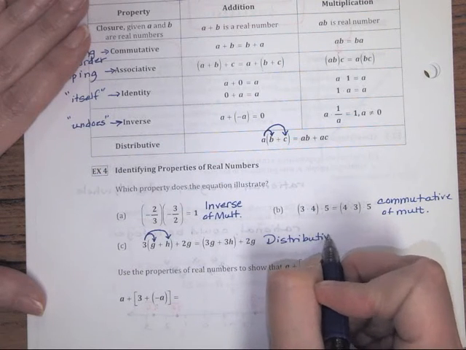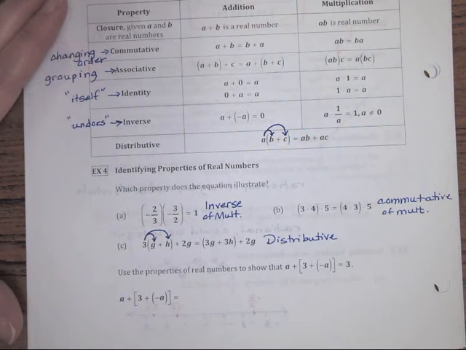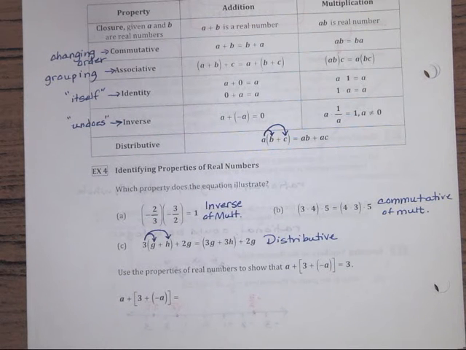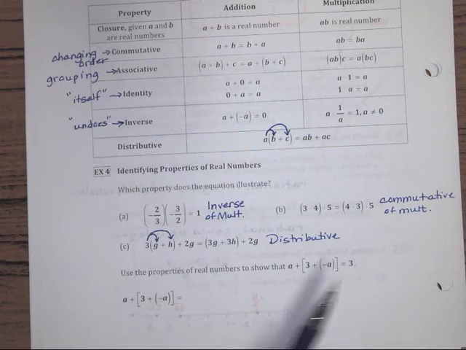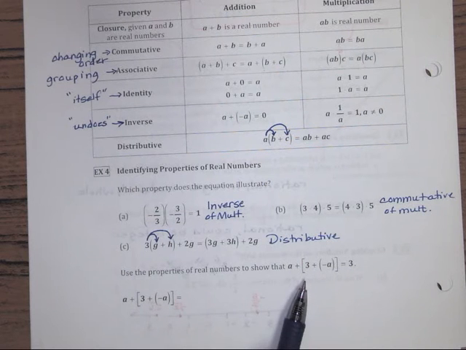Now, one of the things you're going to do on your homework, and this can be somewhat challenging, but it really helps you learn what you can and cannot do with algebra. And that is, we are going to take this, and we are going to prove that this is 3. Now, I know when you take a look at this, you can probably see that it is. But can you prove that it is using just your properties?